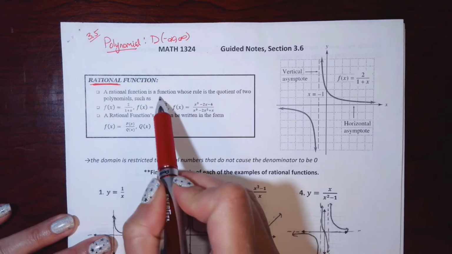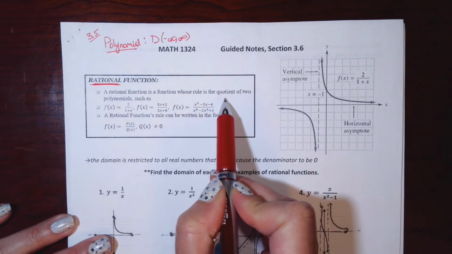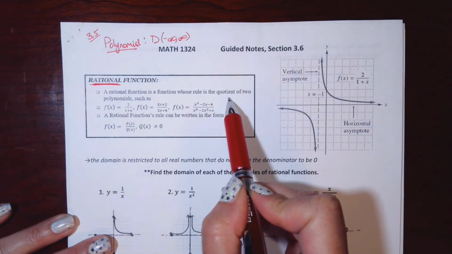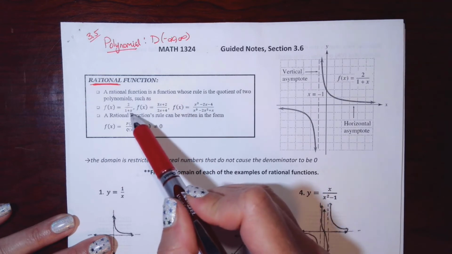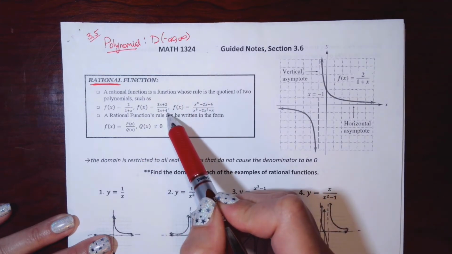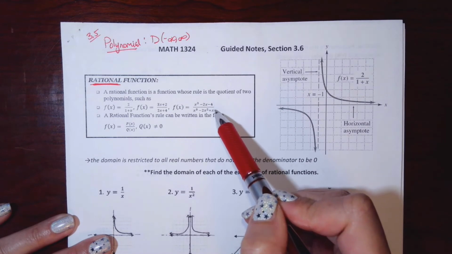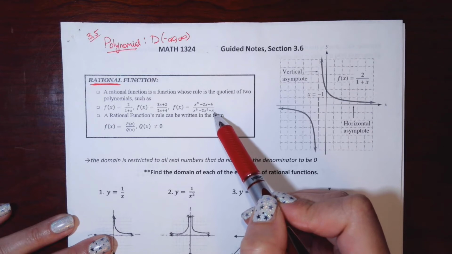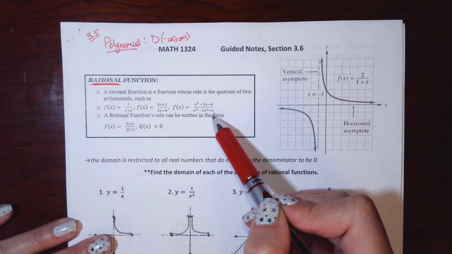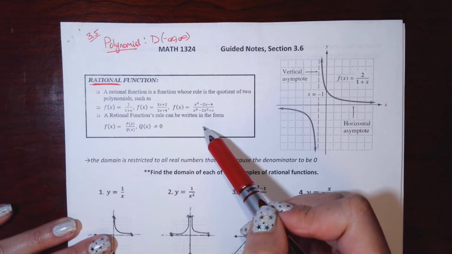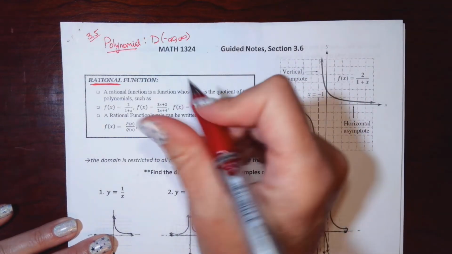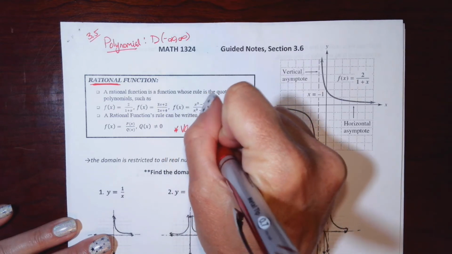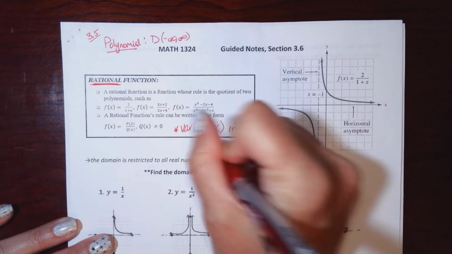A rational function is a function whose rule is the quotient of two polynomials. Quotient is the answer to a division problem. So examples of rational functions, we've got 2 over 1 plus x, 3x plus 2 over 2x plus 4, and then here we have a quadratic expression in the numerator and a cubic expression in the denominator. The important part of a rational function is that you have a variable in the denominator. So let's put that in. We have a variable x in the denominator.